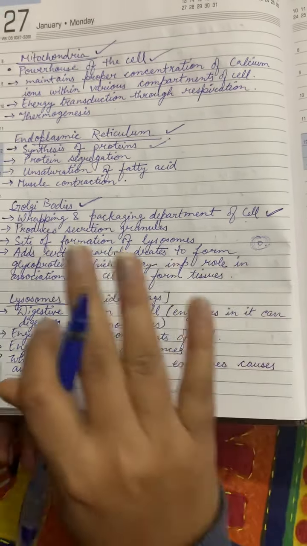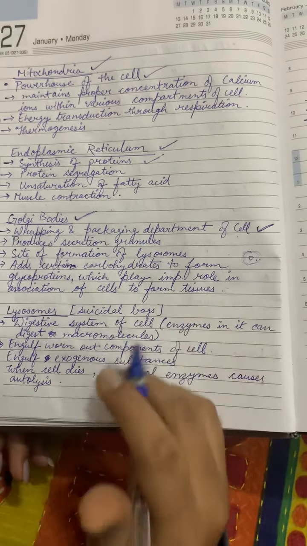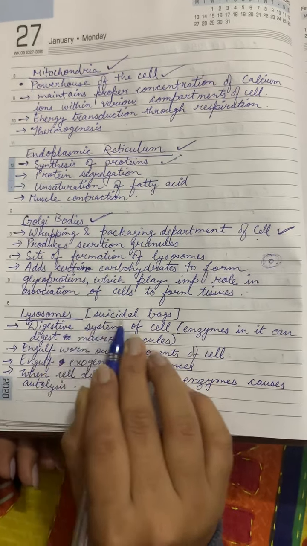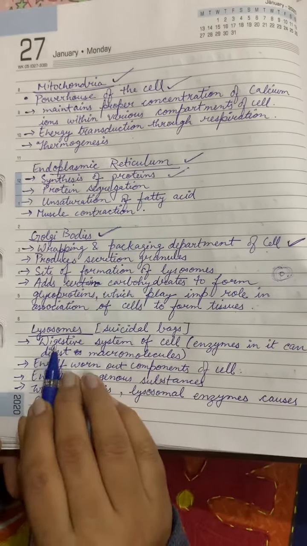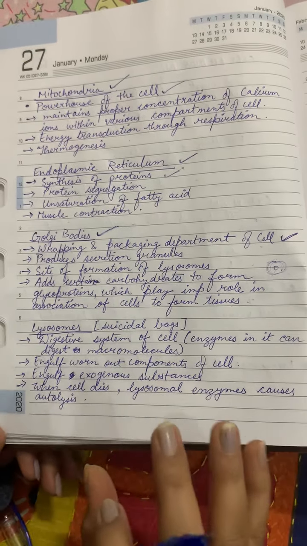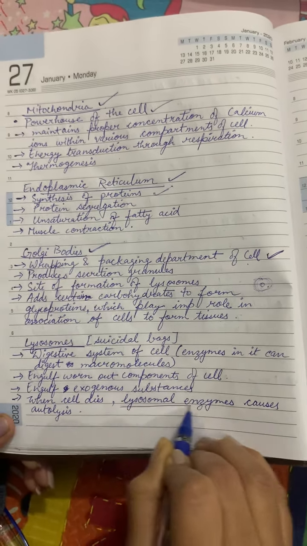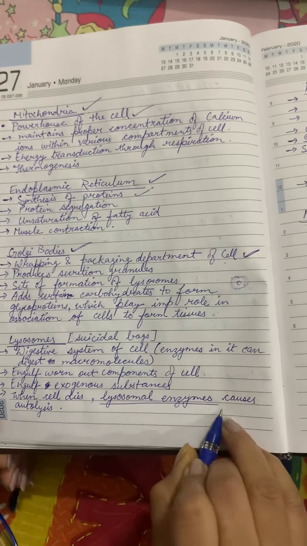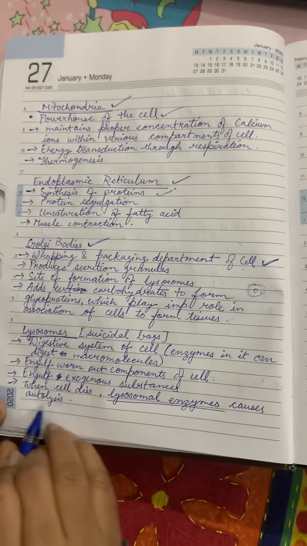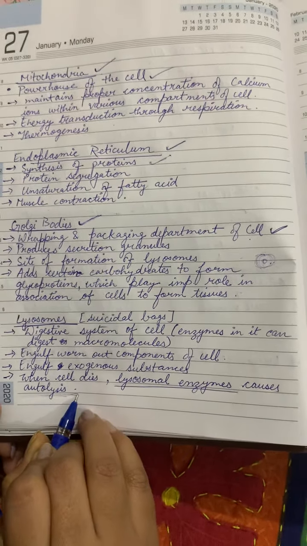Okay, so this is the wrapping part. And then lysosomes, as I told, are the suicidal bags of cells. So it digests the whole cell when it dies. It has some lysosomal enzymes that cause autolysis. Autolysis means self-destruction of the cell.